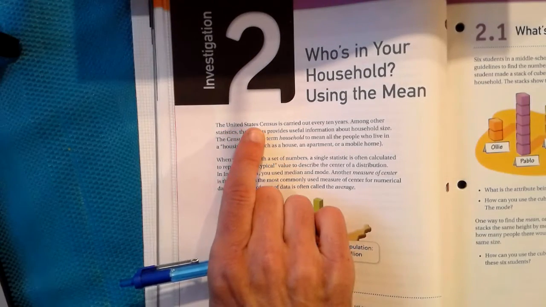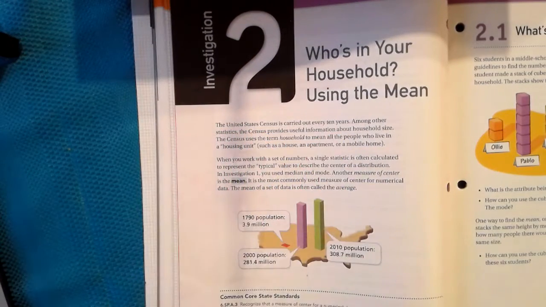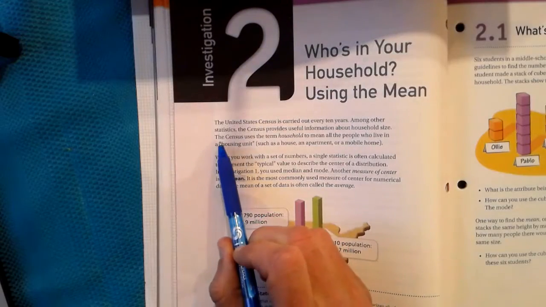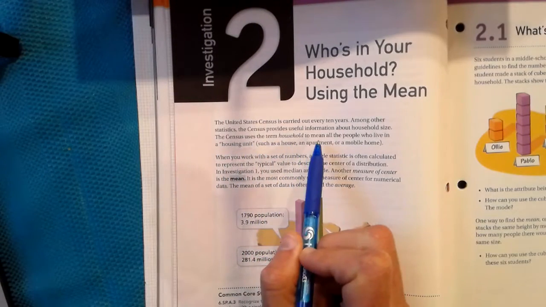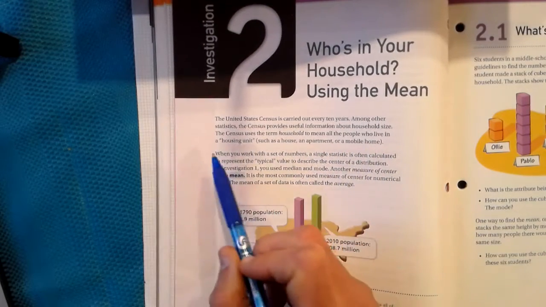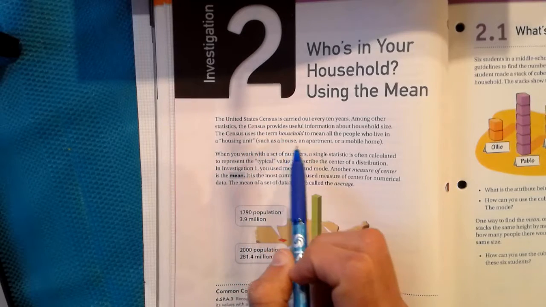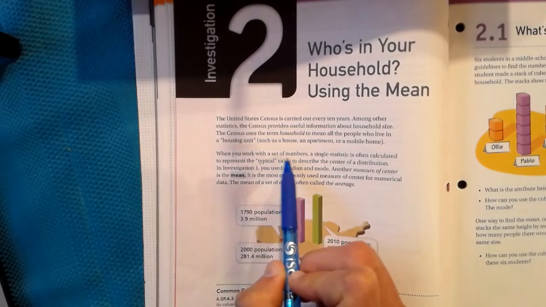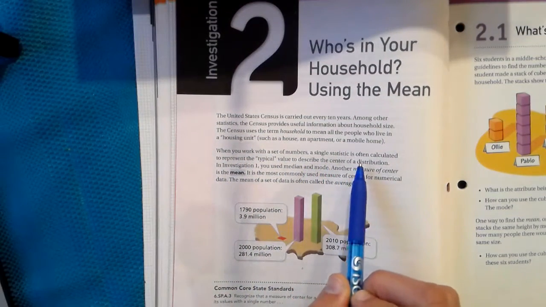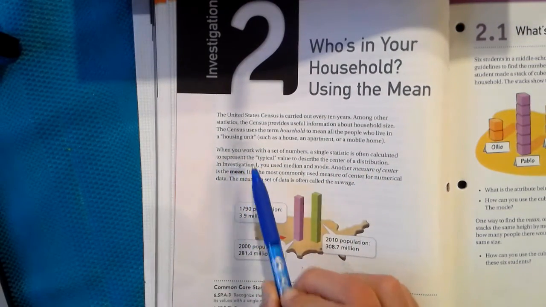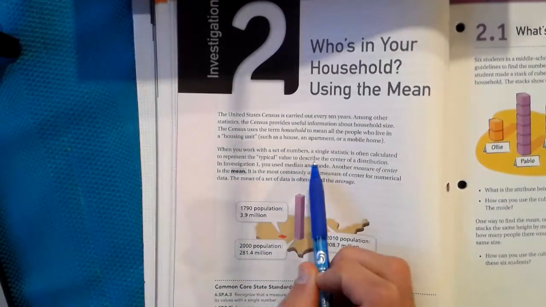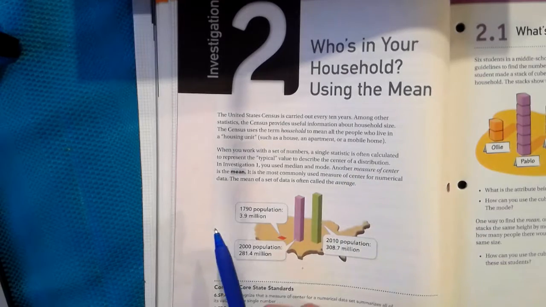The United States Census is carried out every 10 years. Among other statistics, the census provides useful information about household size. The census uses the term household to mean all the people who live in a housing unit, such as a house, an apartment, or a mobile home. When you work with a set of numbers, a single statistic is often calculated to represent the typical value to describe the center of a distribution.